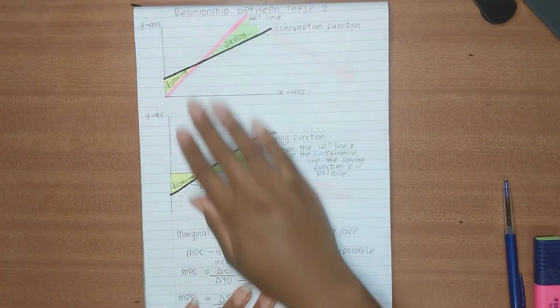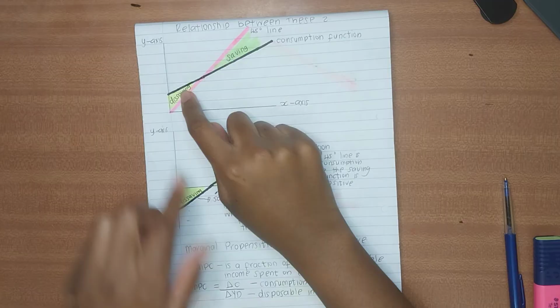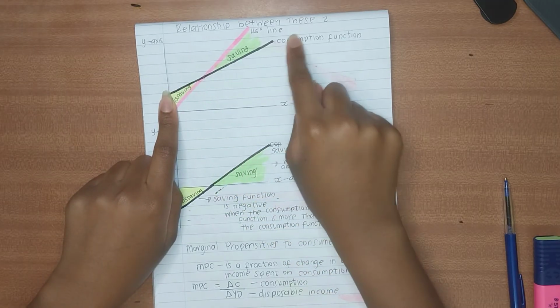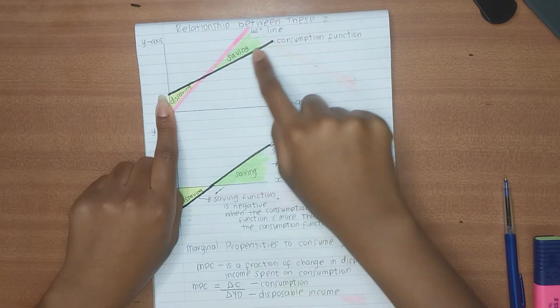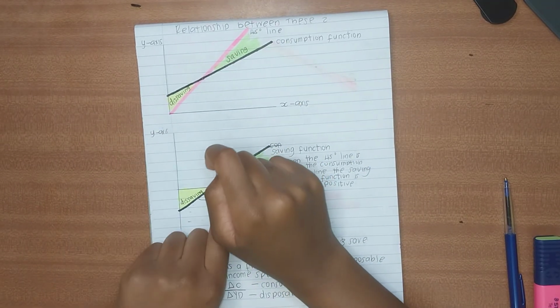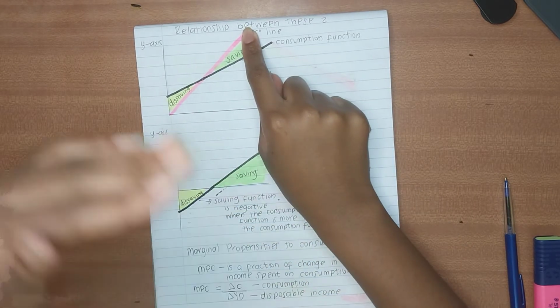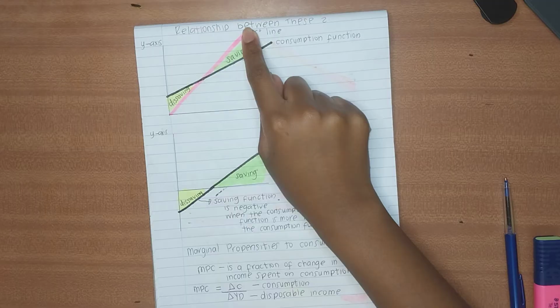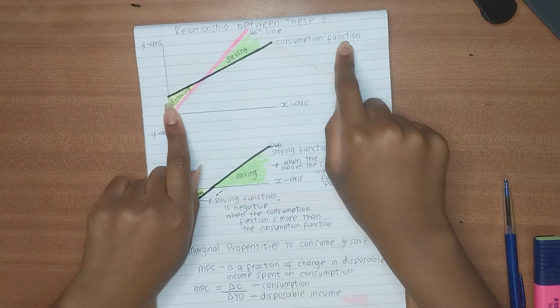But I want to move you guys to the relationship between the consumption function and the saving function, because together they make disposable income. So remember that this is the consumption line. This is the line that actually ruined the other page. So this is the consumption line. This is my 45-degree line, right? So remember I said the 45-degree line is giving me the heights of my disposable income. And this black line is my consumption function.